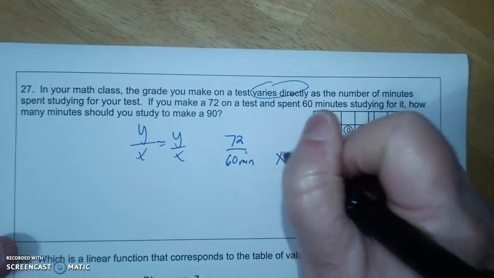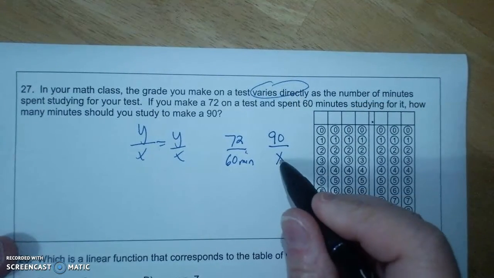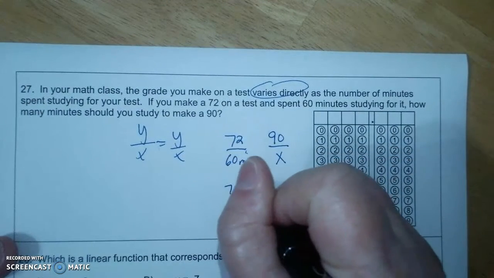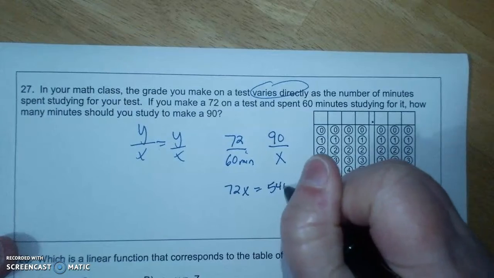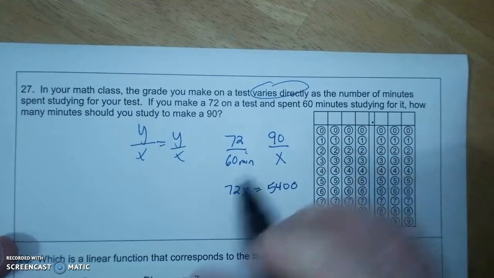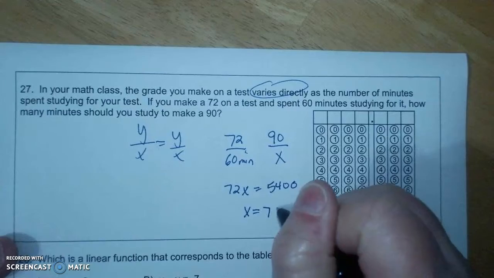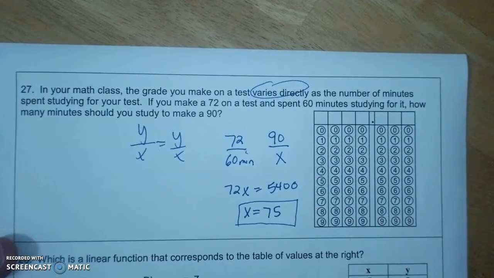So we want how many minutes. If you want a 90, you pull this up, pull that up, so it's 72x equals 5,400. X equals 75. Whew, 15 more minutes, that'd be awesome.